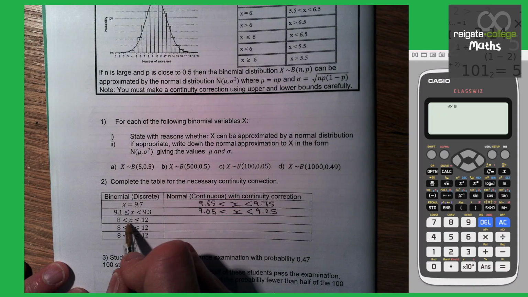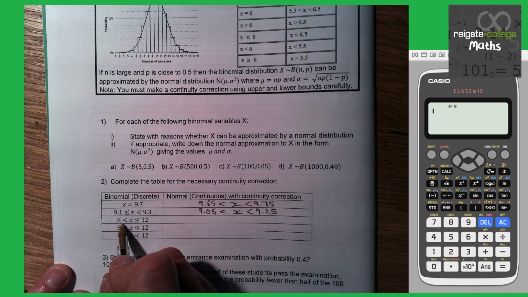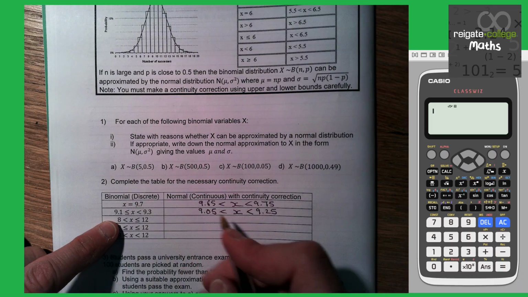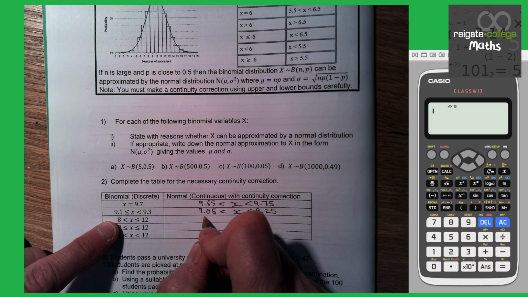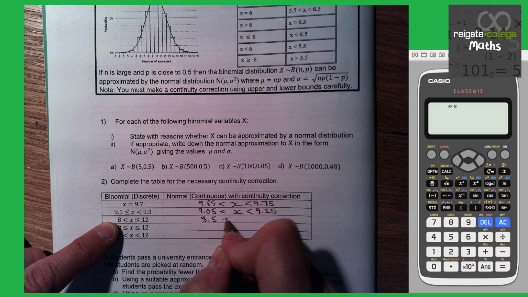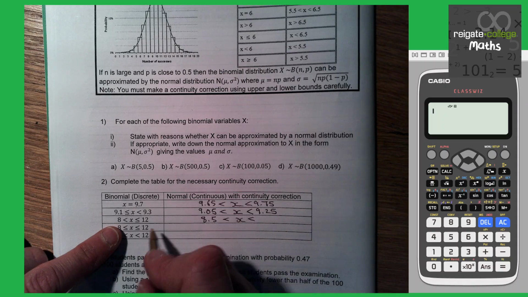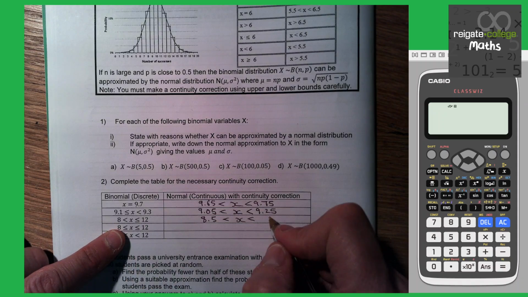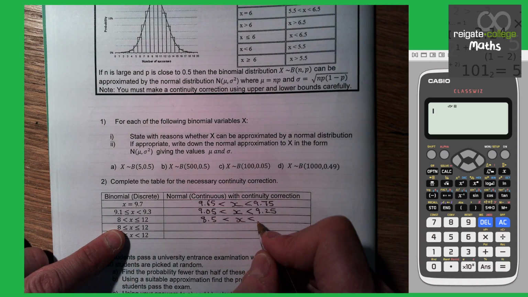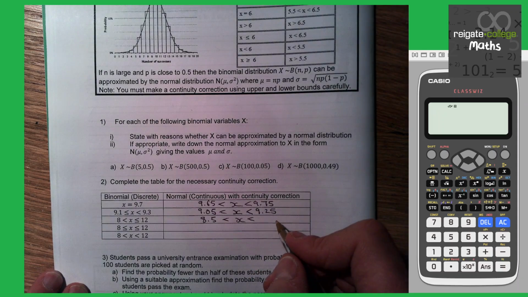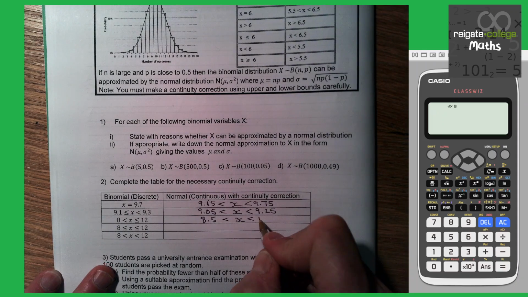Next one, we've got whole number values now. So x greater than 8, but less than 12. Well, we don't want to include 8 there, so we're going to go 8.5 at this end is less than x is less than, and this time we do want to include 12, so 12 is represented by 11.5 to 12.5, so we want to go up to 12.5 this time.